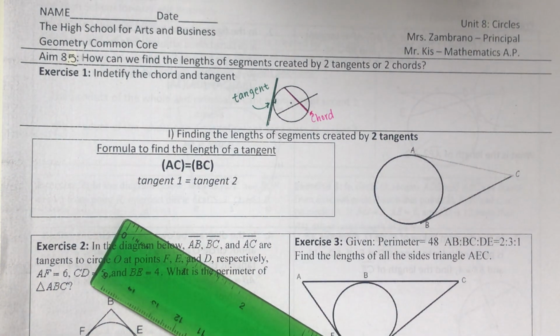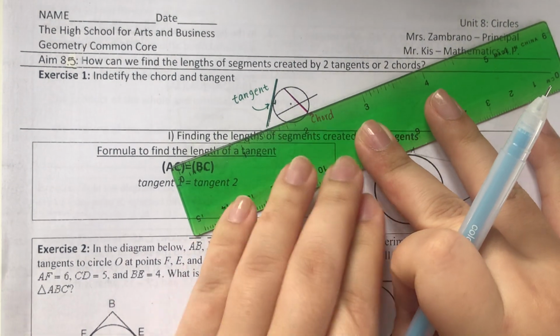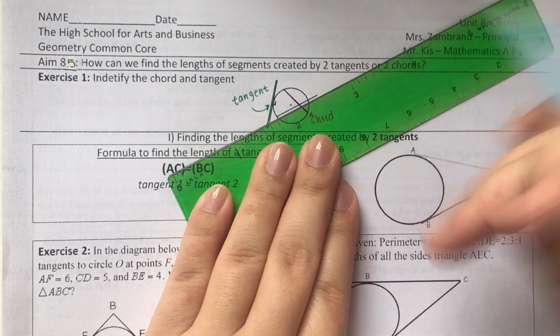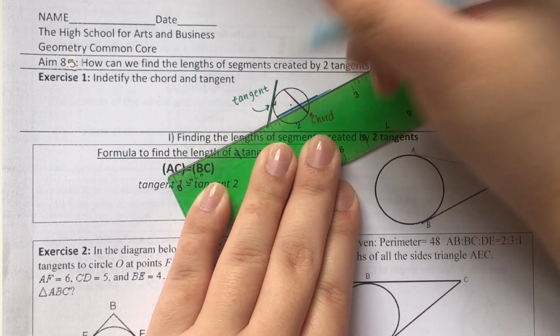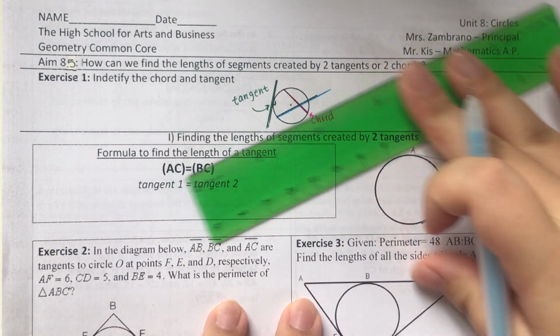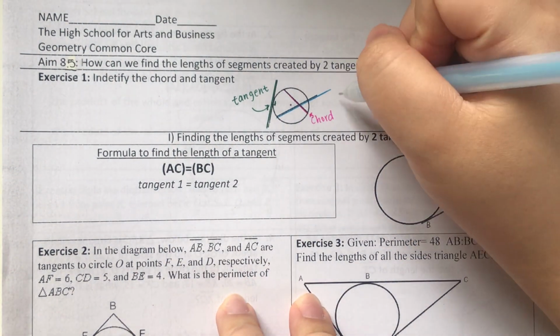Now, what about this line? It's kind of similar to a chord. It starts on one side of the circle, but it doesn't stop. It continues to go. We call this line a secant.